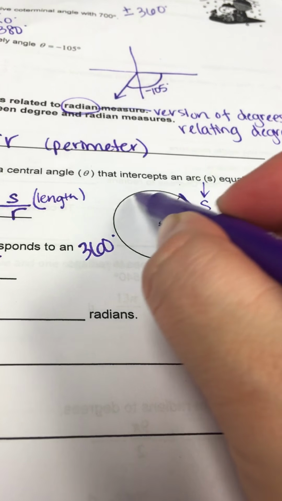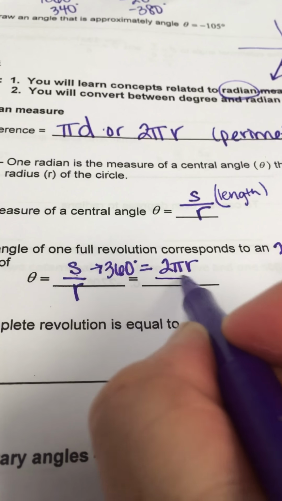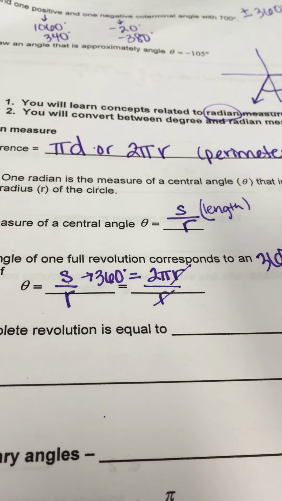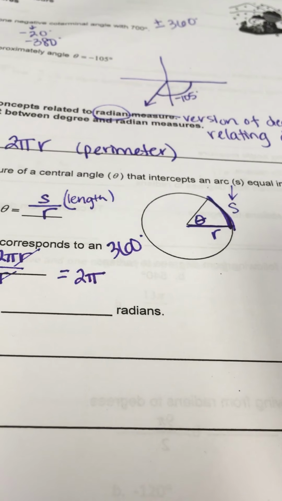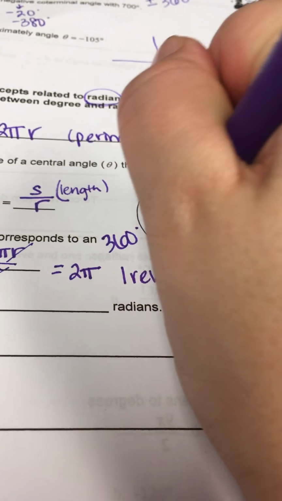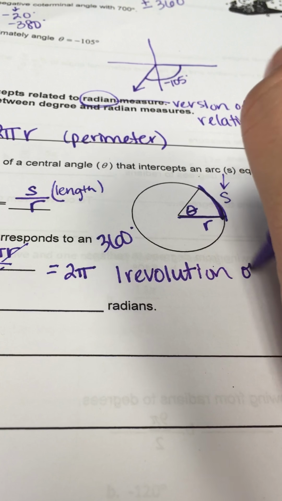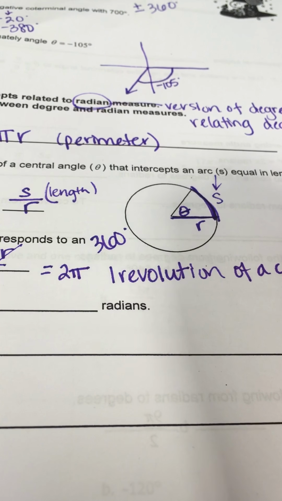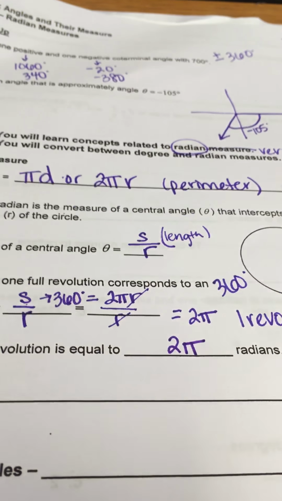So the number of degrees around is 360. The circumference of that is 2 pi r. So the s I can actually replace with the circumference and divide that by r. So r's cancel out and we're left with 2 pi. Okay, so 1 revolution of a circle. Okay, so 1 complete revolution is equal to 2 pi radians.